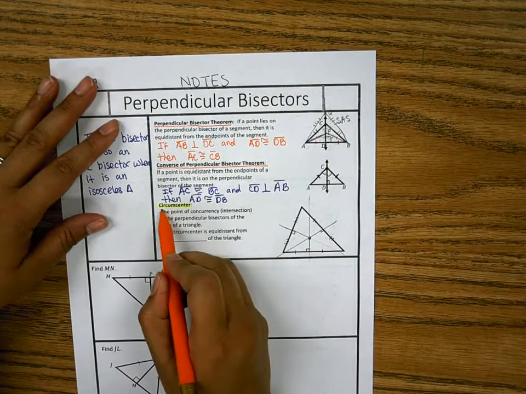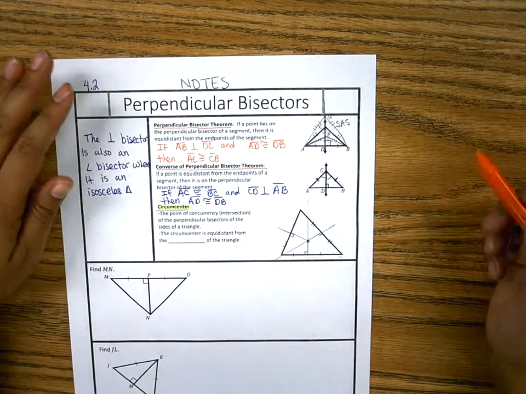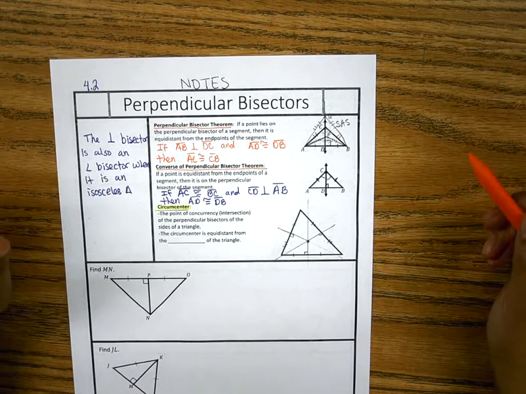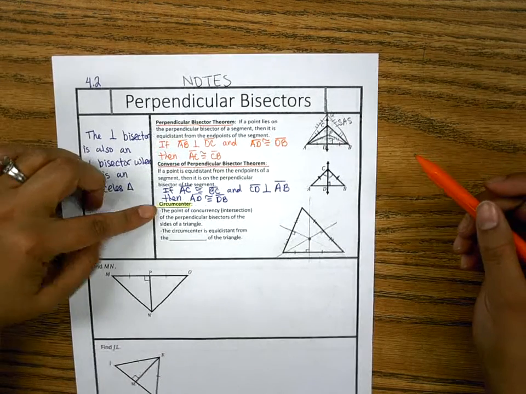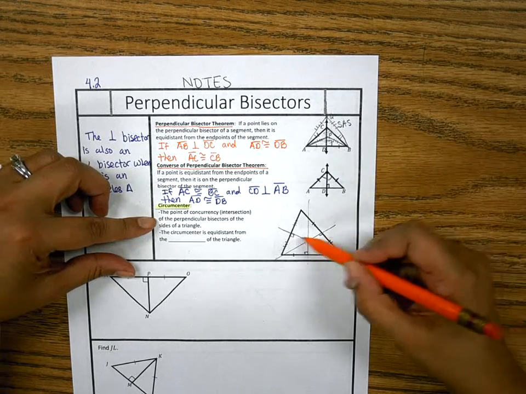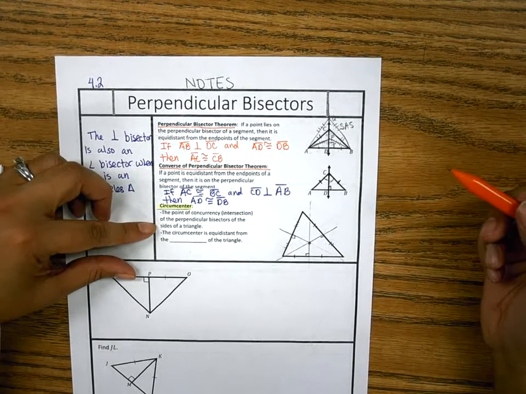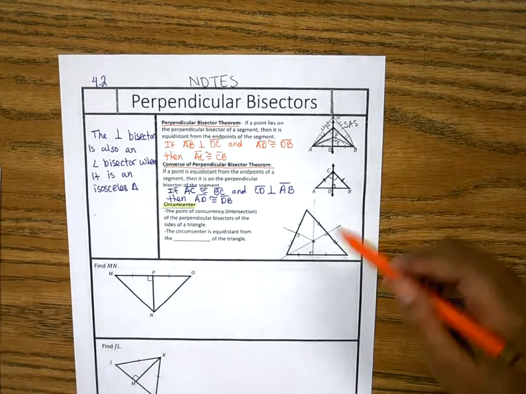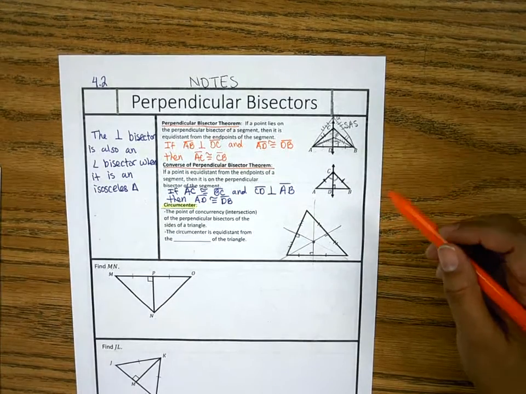If you did already, that's fine. So after we find those and they all intersect, we call that the circumcenter. You will need to know that for the test. I will show you what it's going to look like on the test. So the circumcenter is the point of concurrency of the perpendicular bisectors of the sides of a triangle.